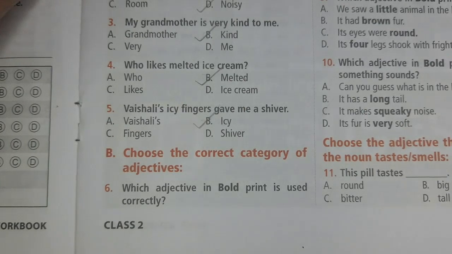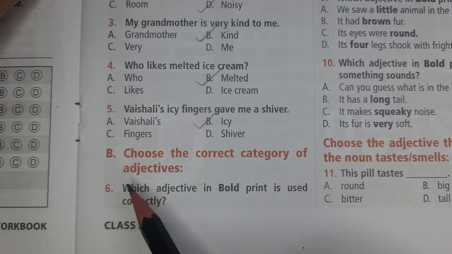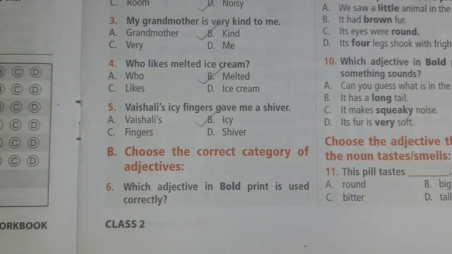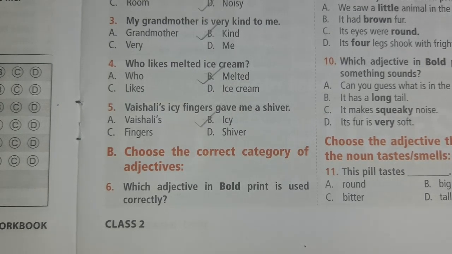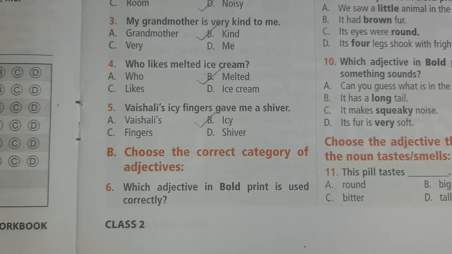Moving on to the next section, section B. Choose the correct category of adjectives. So basically, when we talk about adjectives, there is always a topic that comes along with it, called degrees of adjectives. Every adjective will have three different degrees: positive, comparative, and superlative. The positive degree of an adjective, for example, is big. The comparative adjective will be bigger. The comparison is between two. If the comparison is between three or more, then we use the superlative, such as biggest.